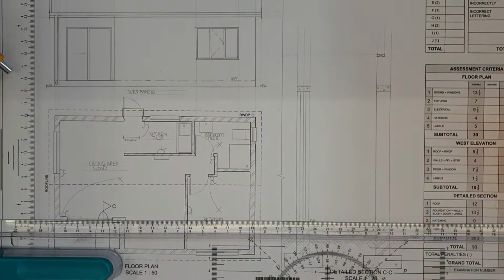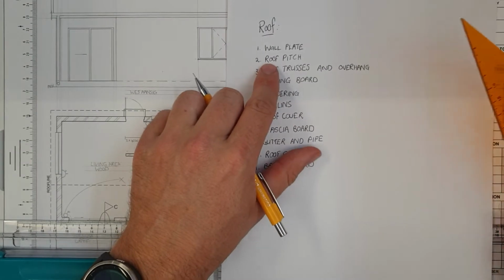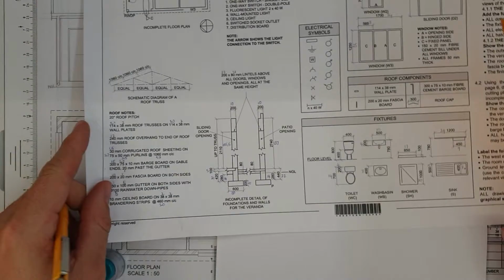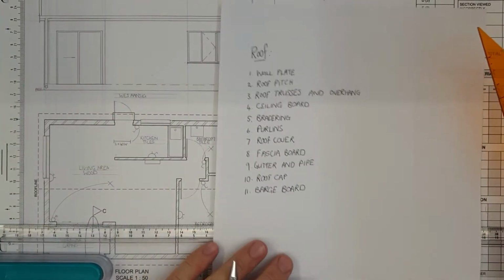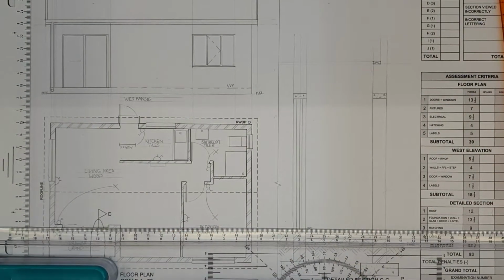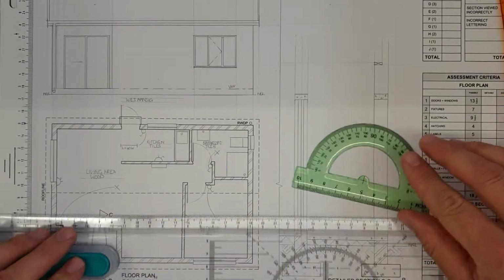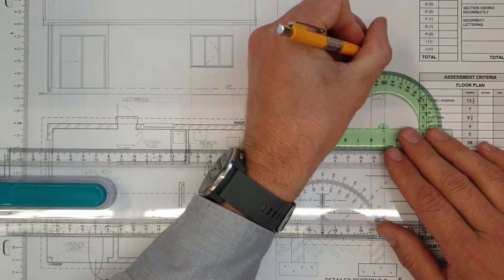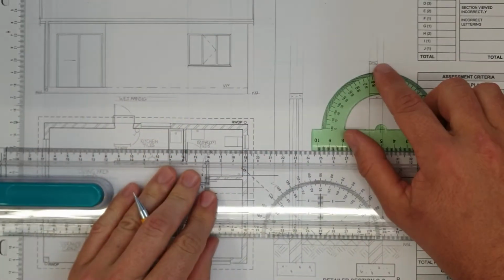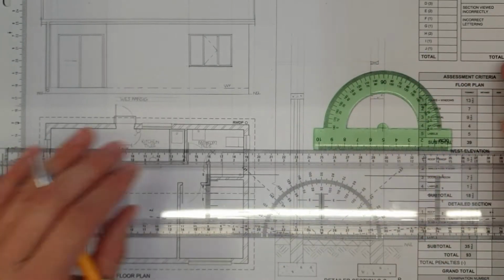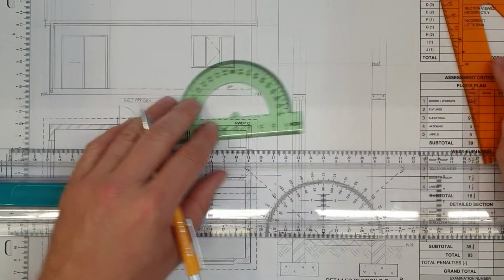So now that I've got my wall plate, I need to determine my roof pitch. Now the roof pitch has been given to me at 20 degrees, and it's actually a shame. I love it when it's 30 degrees, then I don't need to use any other equipment or too much equipment to determine this. So my roof truss is actually going to start in that corner where the top part of the wall plate and the wall actually meet. So it's right in that corner.